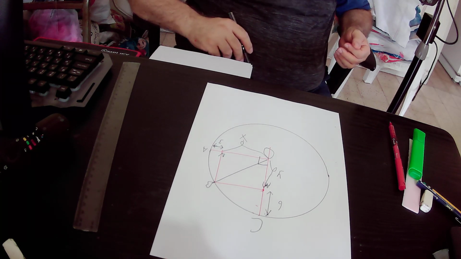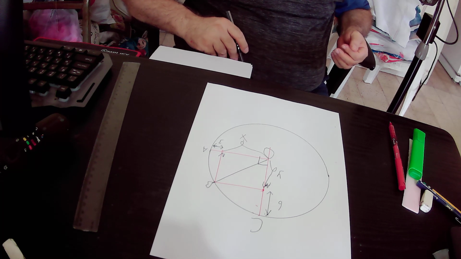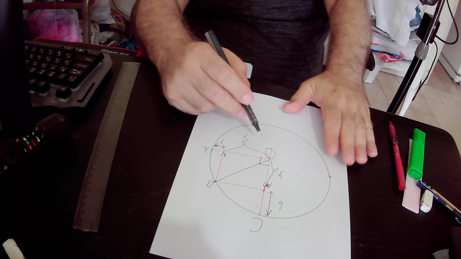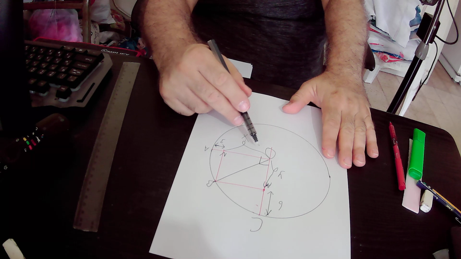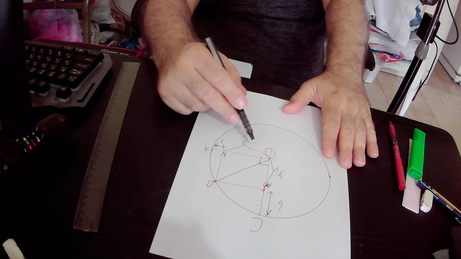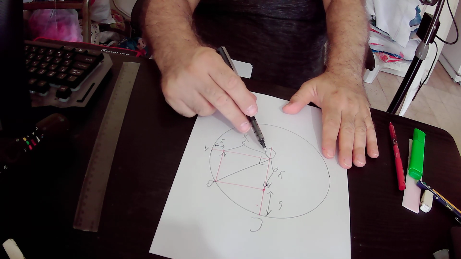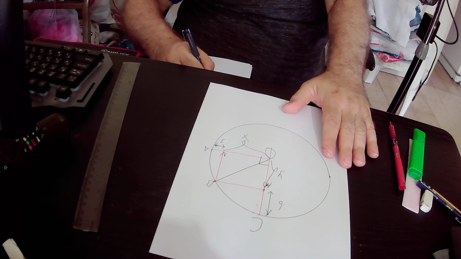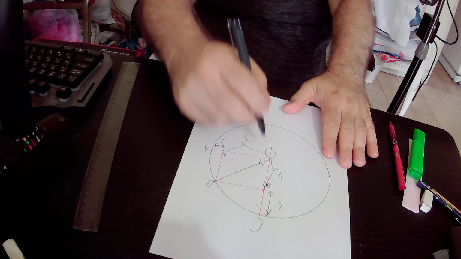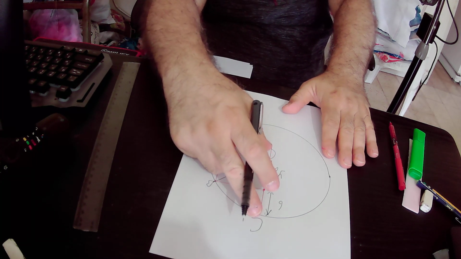Actually, line segment OA is the radius of this circle, because O is the center of this circle, so OA is the radius of the circle, and also OC is also the radius of this circle.